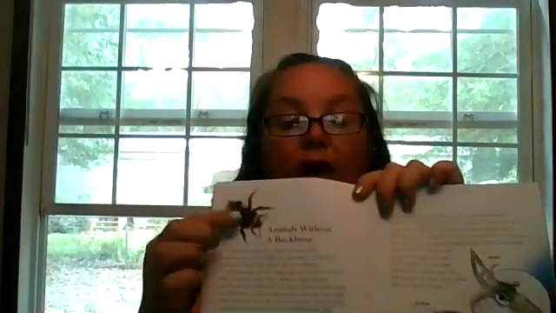Looking at the next page, we are looking at animals without a backbone. Without a backbone means they are non-vertebrates or invertebrates. Animals without a backbone are called invertebrates. You might be surprised to learn that most animals in the world are invertebrates. Arthropods are the largest group of invertebrates. This group includes ticks, spiders, bees, shrimp, scorpions, and centipedes.